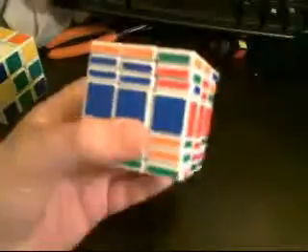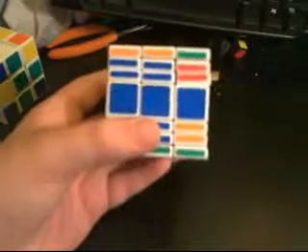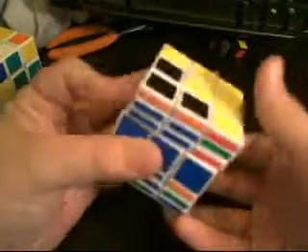It would not be correct if I had this piece up here. That'd be incorrect, because it would match up blue, blue, red, red. I'll show you an example in just a little bit. But how you get this piece down here is very simple. It's R, U, R, U prime, R.